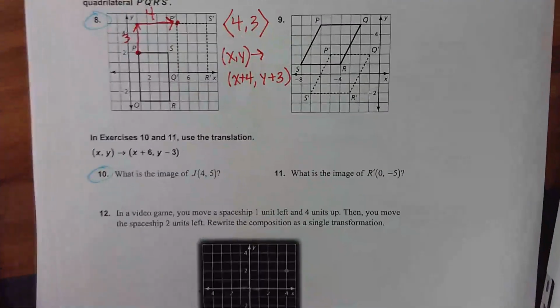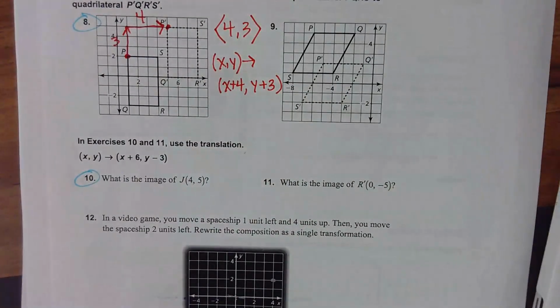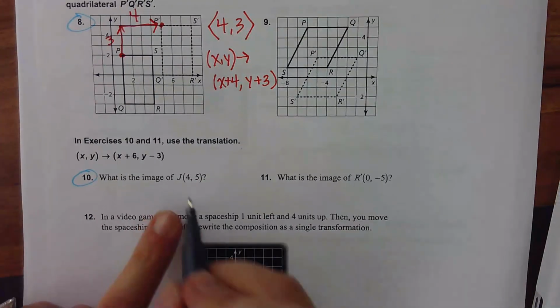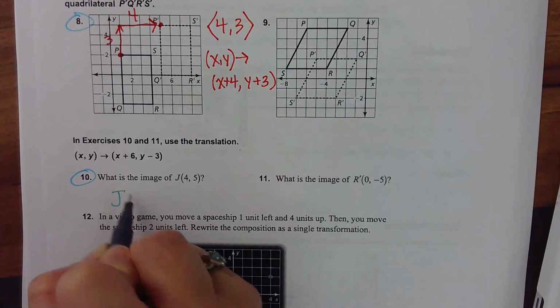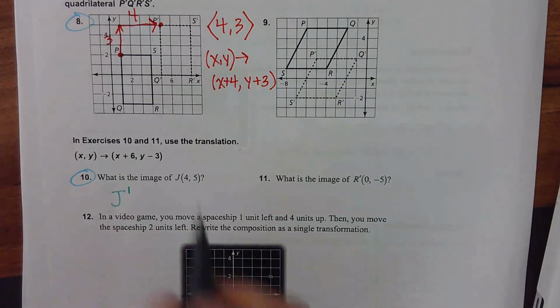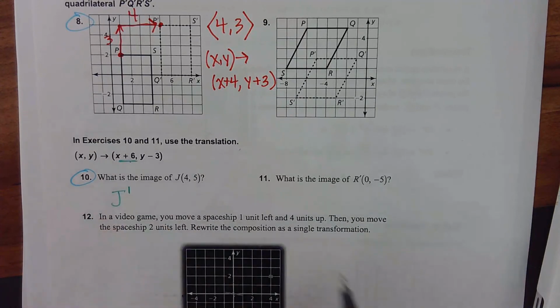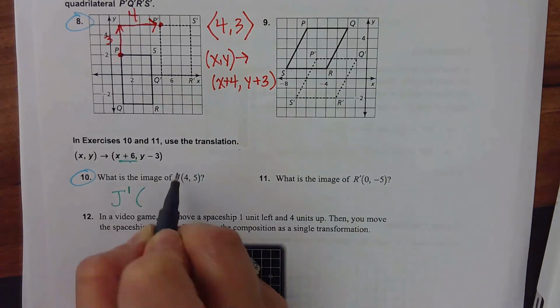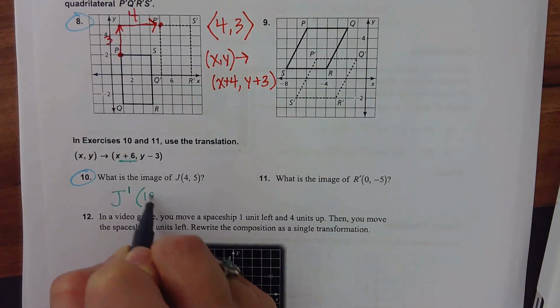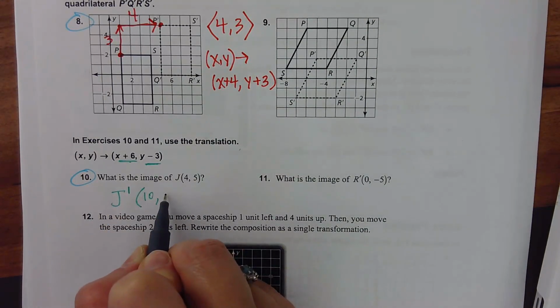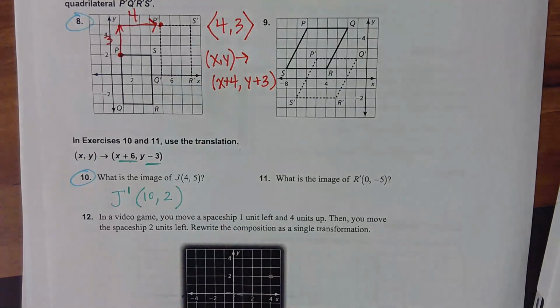Number 10 says, let's see if we can use this rule. Now I'm giving you a rule, and I'm asking you to apply it. This is J, find the image. So I want you to find J prime. If J is at 4 and I need to add 6 to my x's, I would take 6 plus 4 is 10. And then for my y's, I'm going to subtract 3, so I would get 2. So J prime is going to be at the point 10, comma.